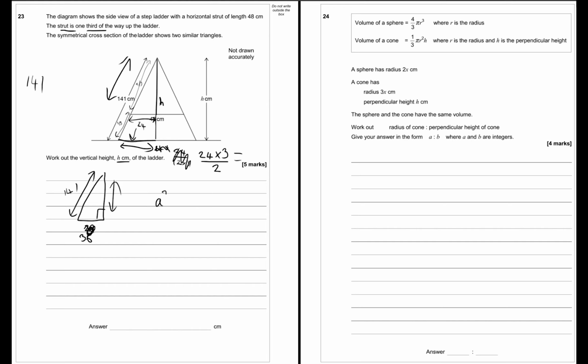So that's a squared plus b squared equals c squared. Use Pythagoras. We know c and we know a. So let's substitute them in. So we've got 36 squared plus b squared, which we don't know, equals 141 squared. So how can we work this out? We know b squared is going to be equal to 141 squared minus 36 squared. Therefore b is going to be the square root of 141 squared minus 36 squared.